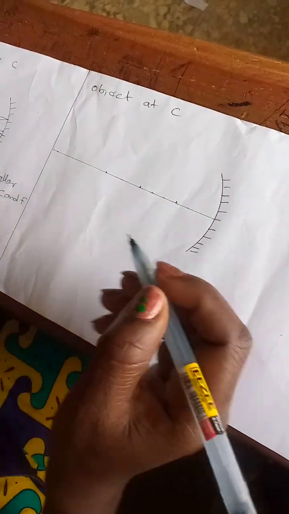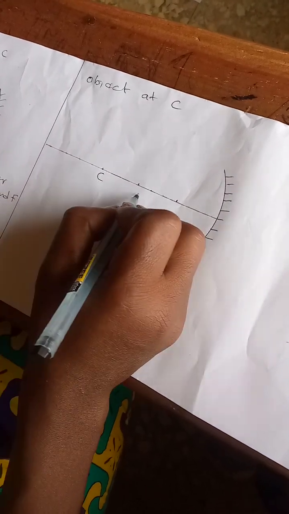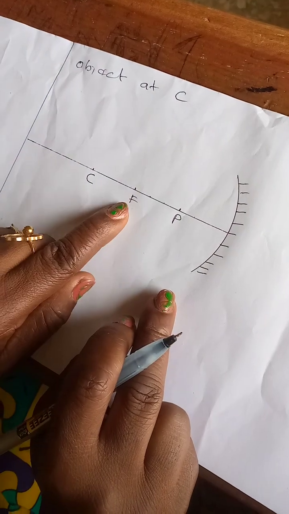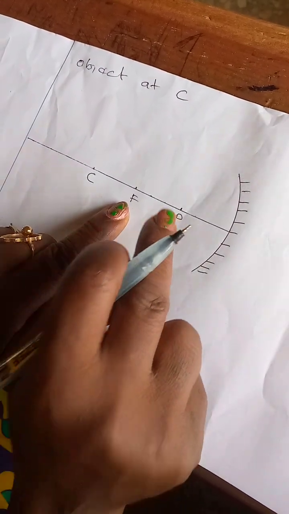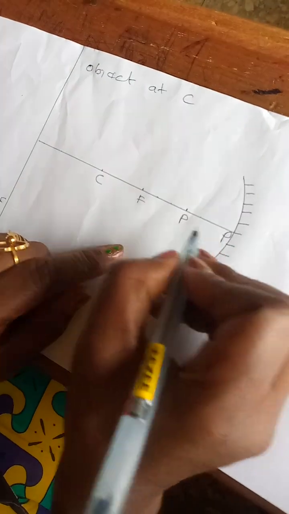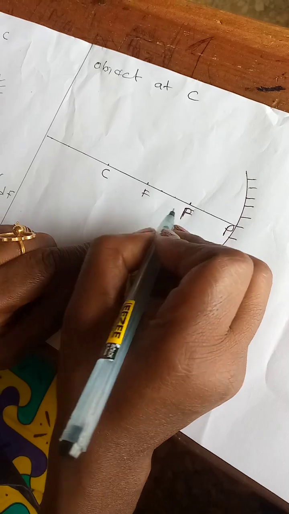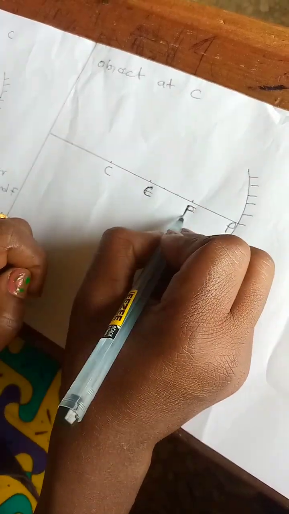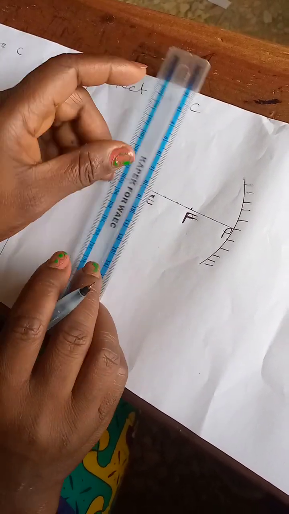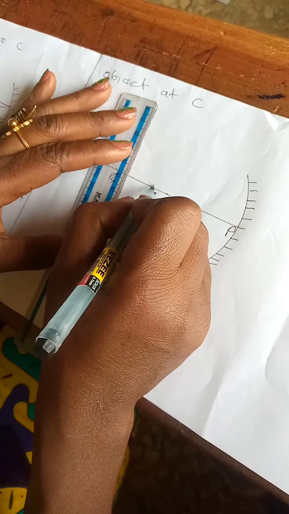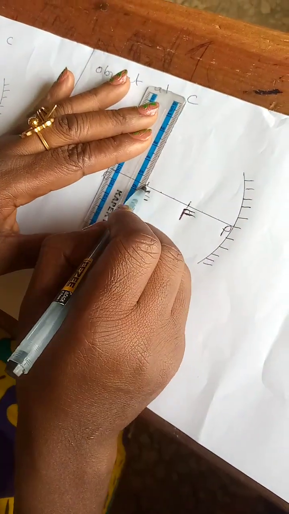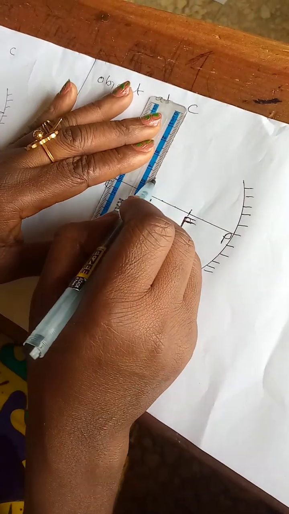Then I label next C, F, P. C for center of curvature, F for principal focus, and P for pole. Sorry, I missed it. My pole is supposed to be here, and then the principal focus is here, then C is here. C, F, P. Pardon me, please. So I said the object is going to be at C. For object at C, this is where we mark 3 centimeters. Object is going to be at C this time.